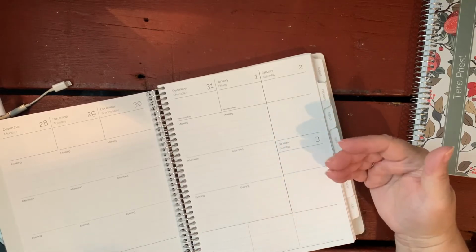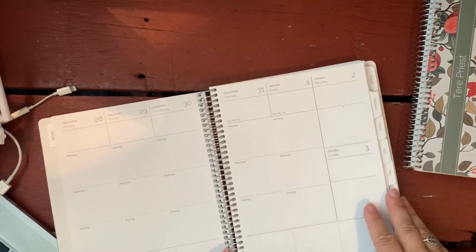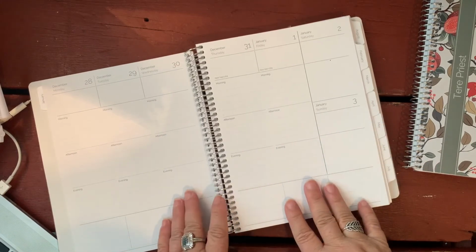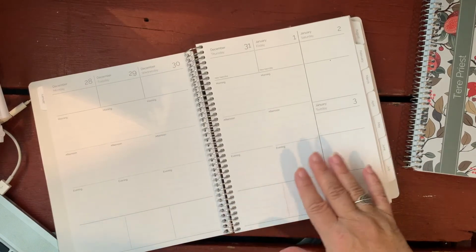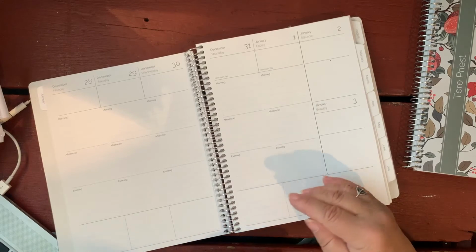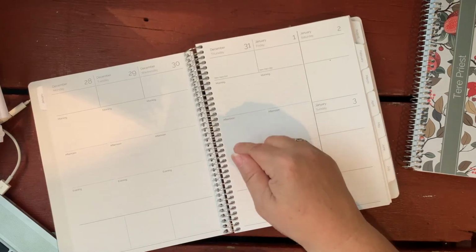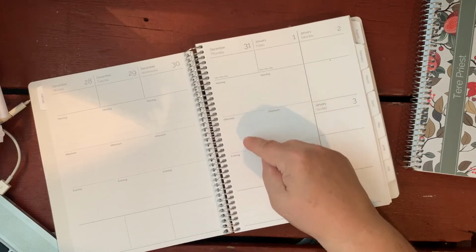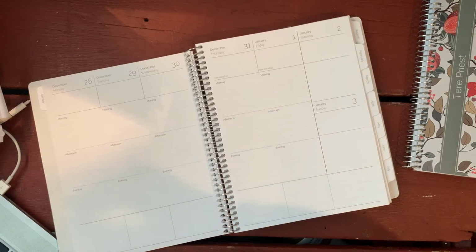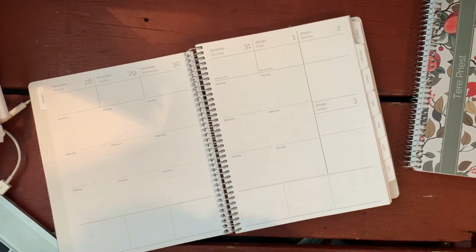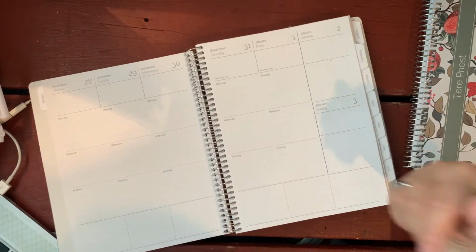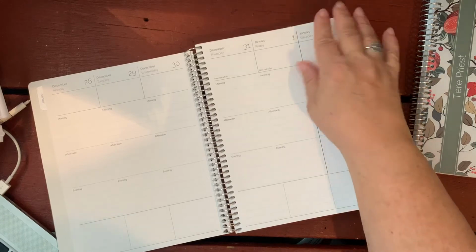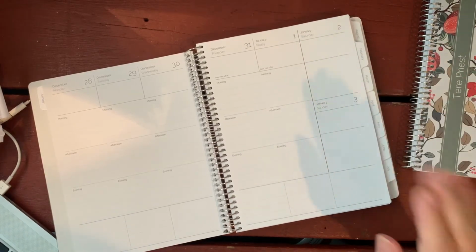My grandson has ball games in the evening, so I did want to have a little bit more space to be able to write details, but also I don't have back-to-back appointments typically, so I didn't put times in. I just left myself a little bit more space to have more evening appointments. For some reason, that matters to me. Then Saturday and Sunday are in 1 column, which works perfectly for me.